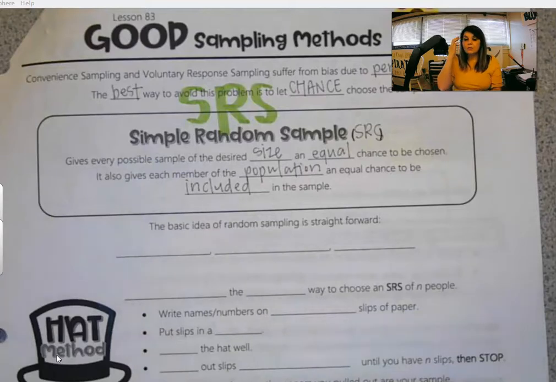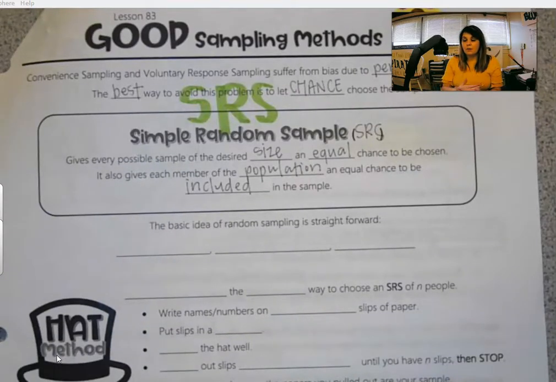It also makes sure that the people or the things in that sample have an equal chance of being chosen. So if I want to take a sample of 5 students, I want to make sure that every student has the same chance to be chosen. I don't want it to be that girls are more likely to be chosen than boys. We want them to have the same chance of being chosen.